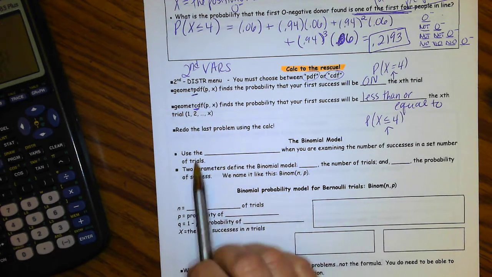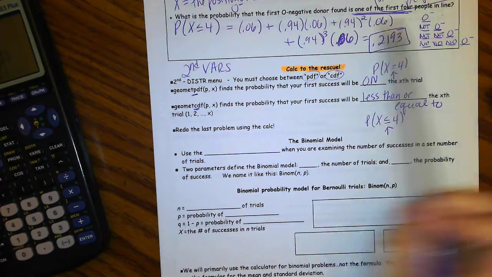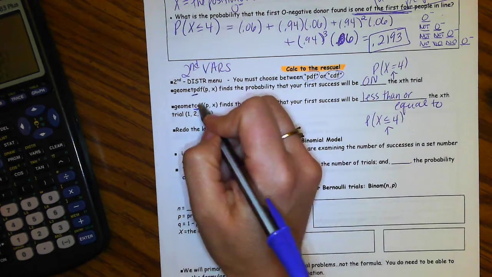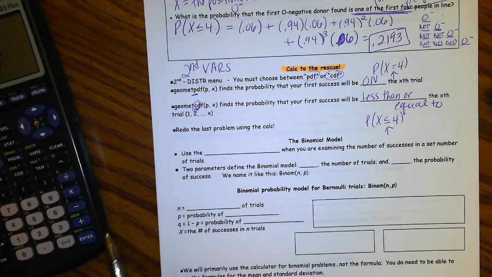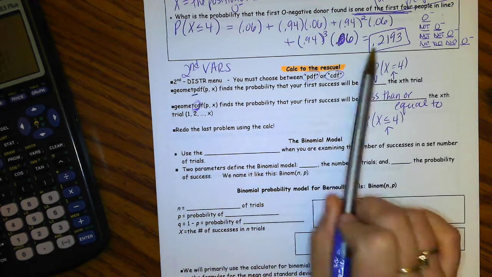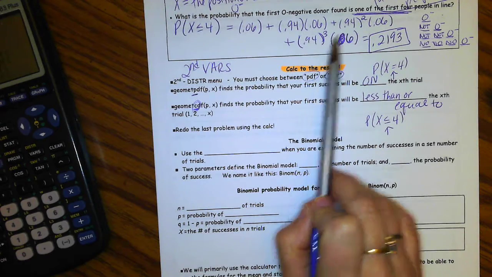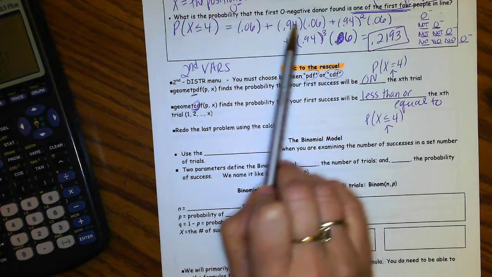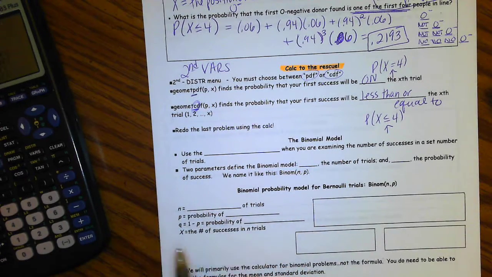So we're going to redo the last problem using the calculator. This one was a less than or equal to, so we want to make sure we use CDF. The C stands for cumulative. Cumulative means it's adding up. It's adding up the fourth one and all the ones before it: the fourth one, the third one, the second one, and the first one. Okay, that's what that C stands for, cumulative.